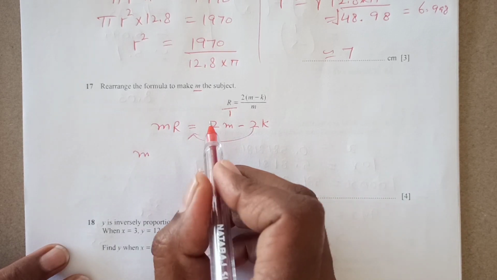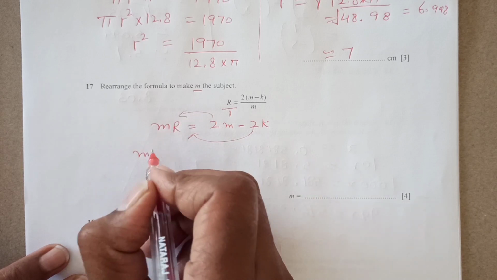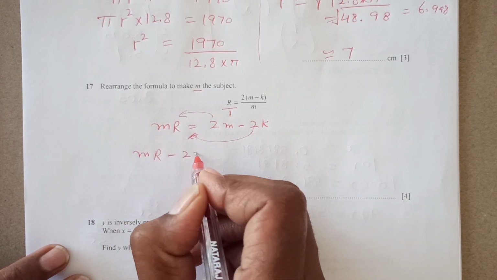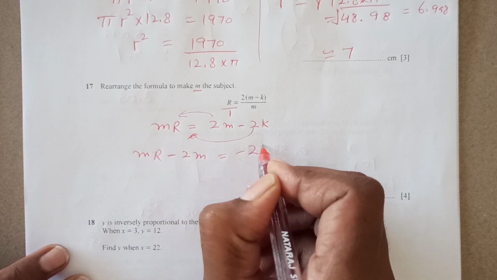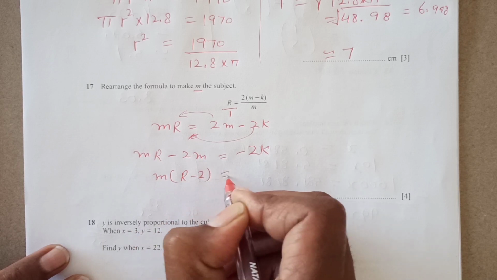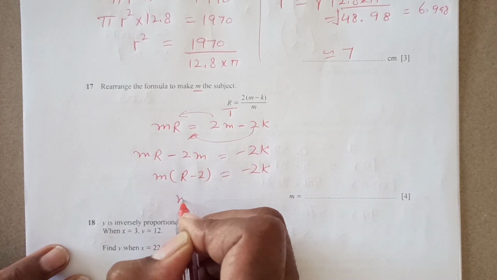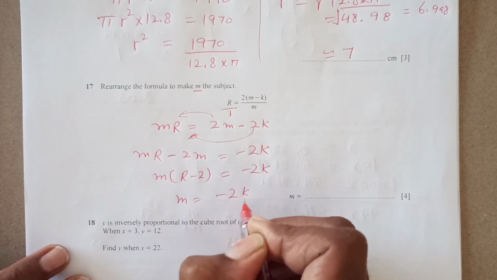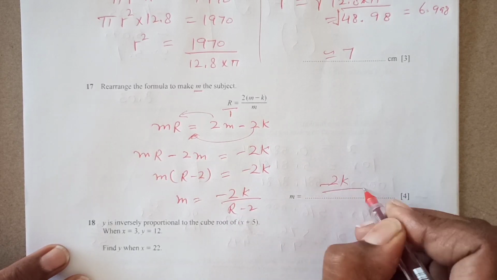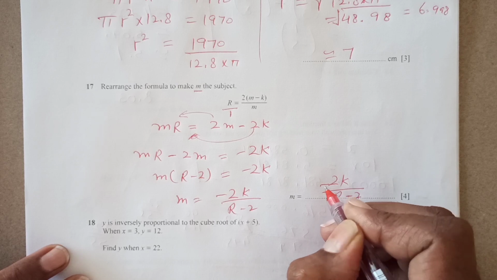We have to take 2m to the other side because we already have mr here. mr minus 2m equals minus 2k. So m is common, that is m times r minus 2 equals minus 2k, and m is going to be minus 2k over r minus 2. So minus 2k over r minus 2, right?